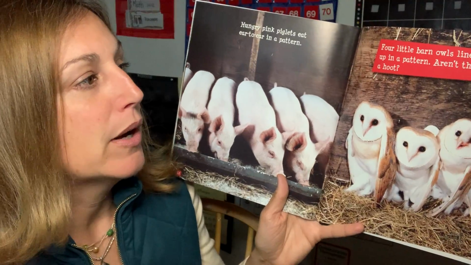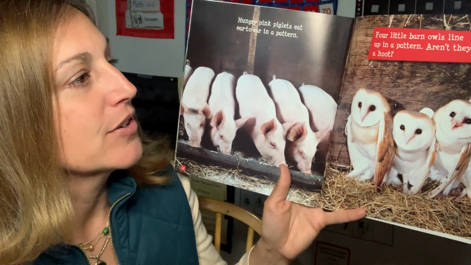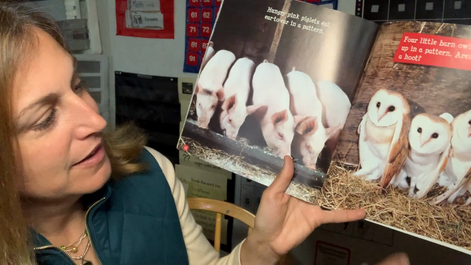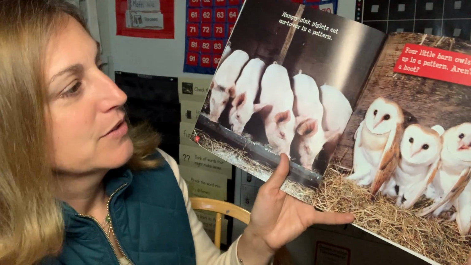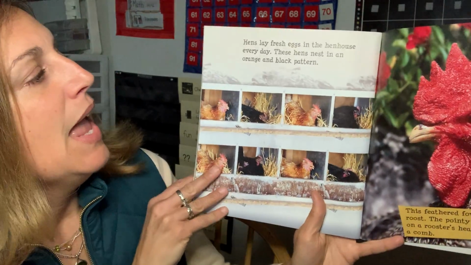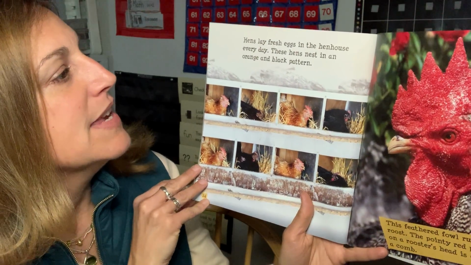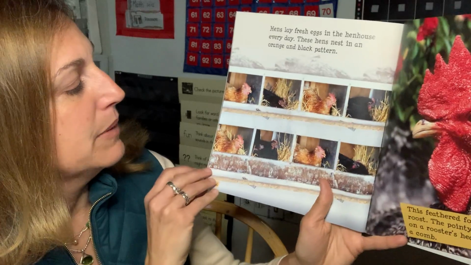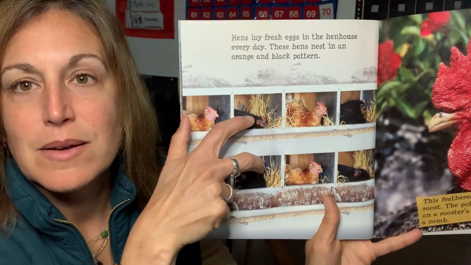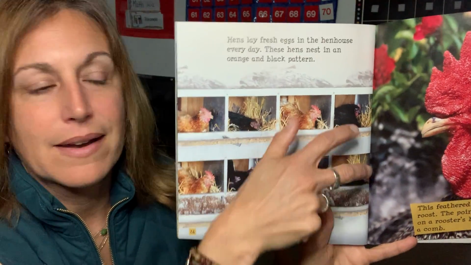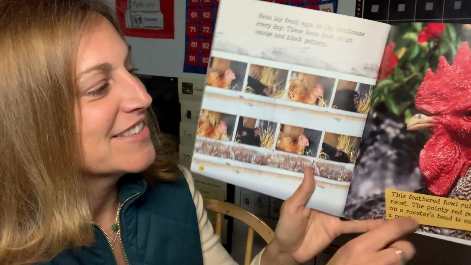Four little barn owls line up in a pattern. Aren't they a hoot? So look at that. They go 1, 2, 3, 4 in a row. So cute. Hens lay fresh eggs in the hen house every day. These hens nest in an orange and black pattern. Isn't that neat? So we've got orange hens, black hens, orange hens, black hens. What would come next? That's right, orange hens.